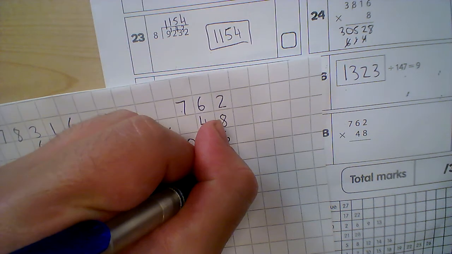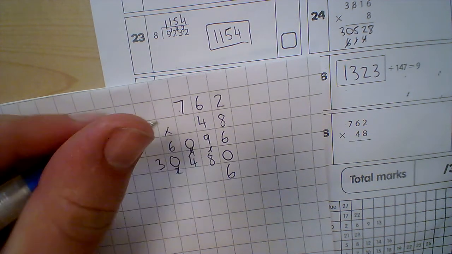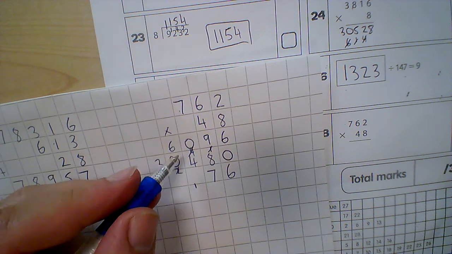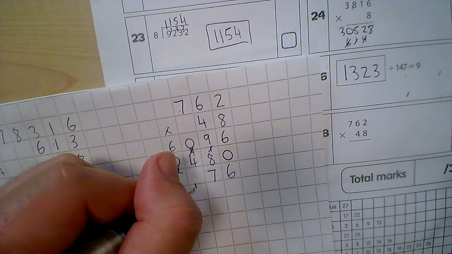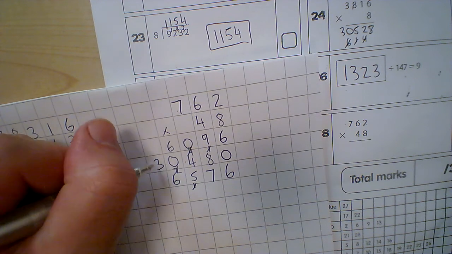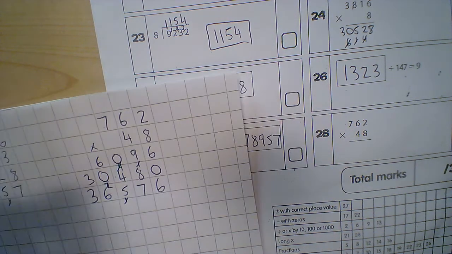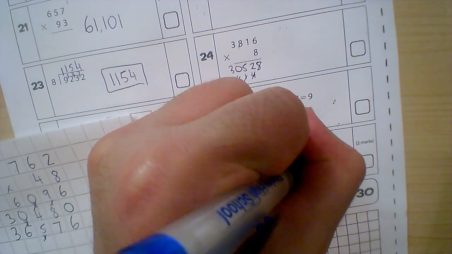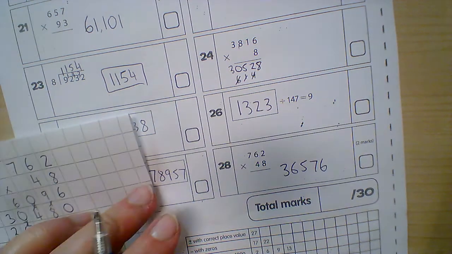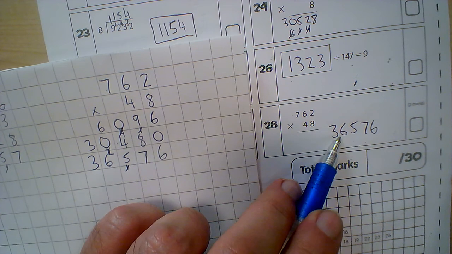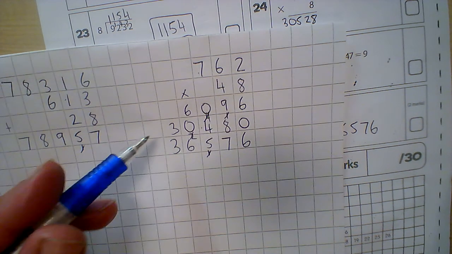6 add 0 is 6. 9 plus 8 makes 17. 7 there, 1 carries over. 0 plus 4 is 4, plus the 1 makes 5. 6 plus 0 is 6. 3, nothing else to add, still 3. So for 2 marks, 36,576.